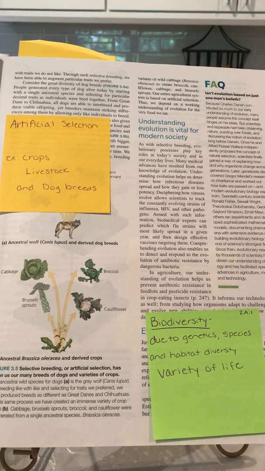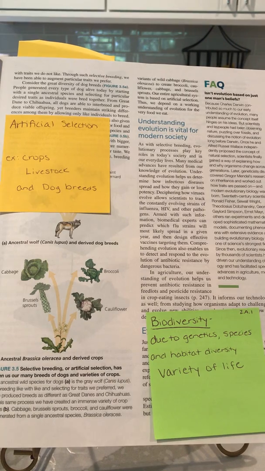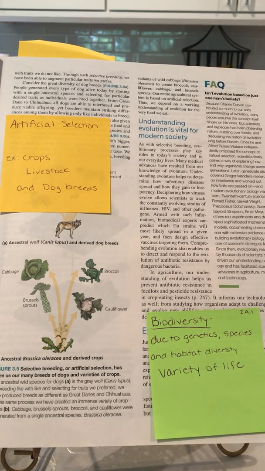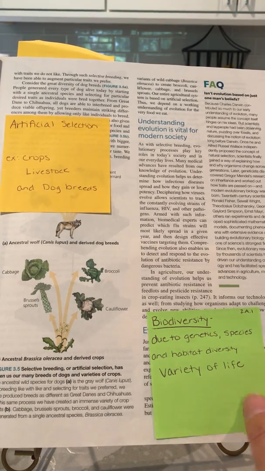Biodiversity is really important. Clearly, the dinosaurs were not capable of surviving, but the alligators and the crocodiles had the advantage and had some sort of adaptation that allowed them to survive that mass extinction.